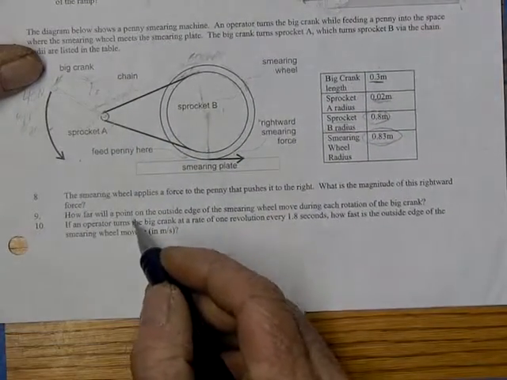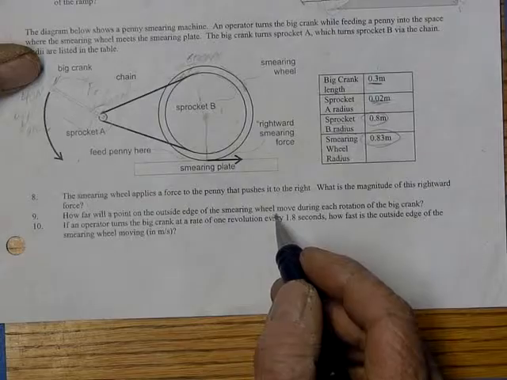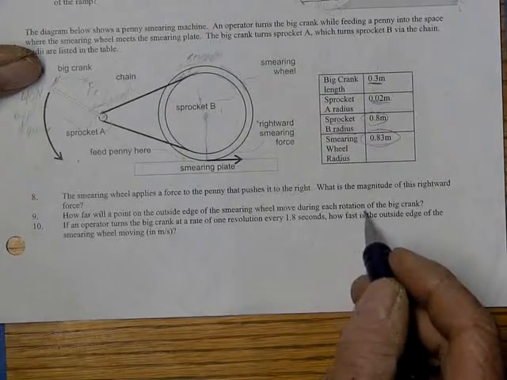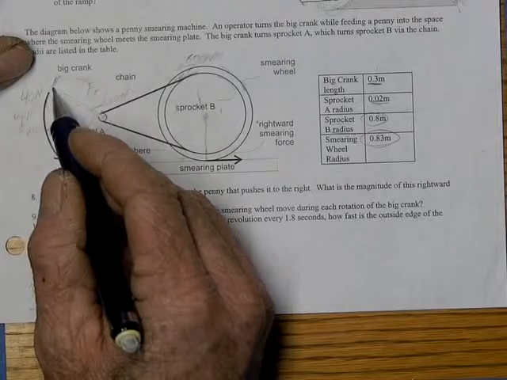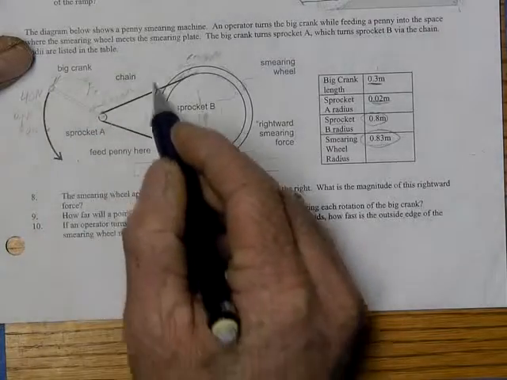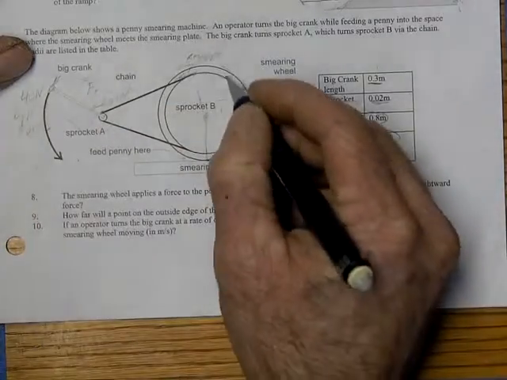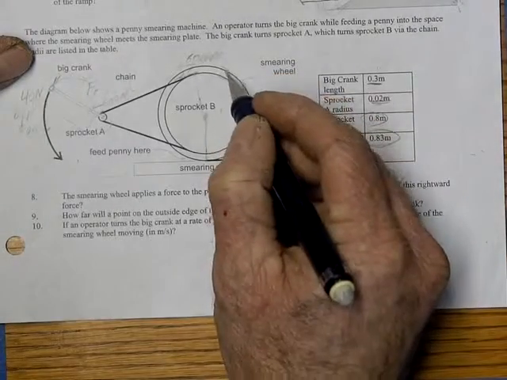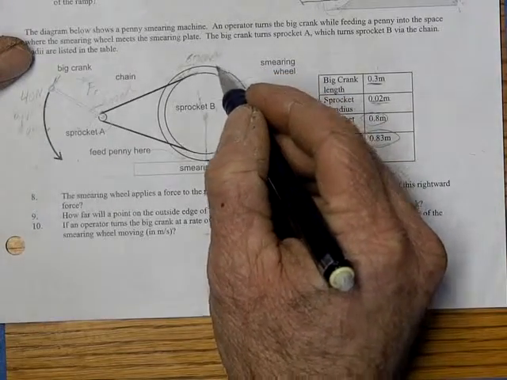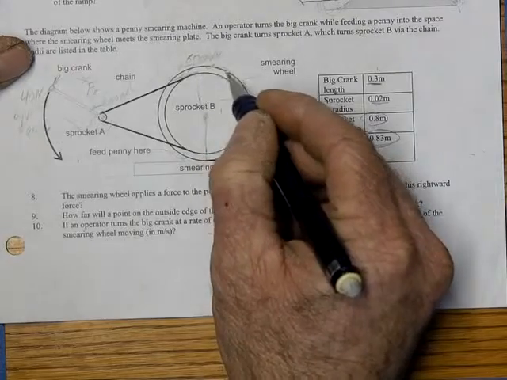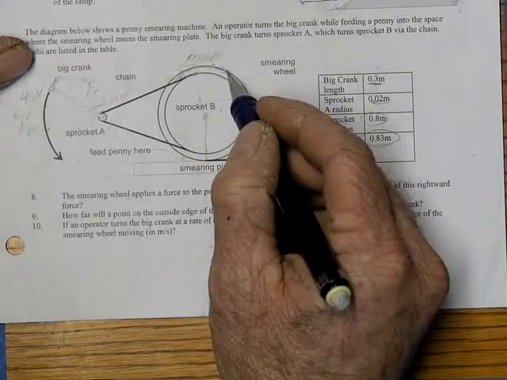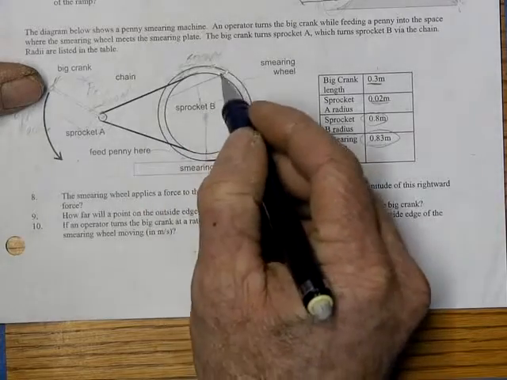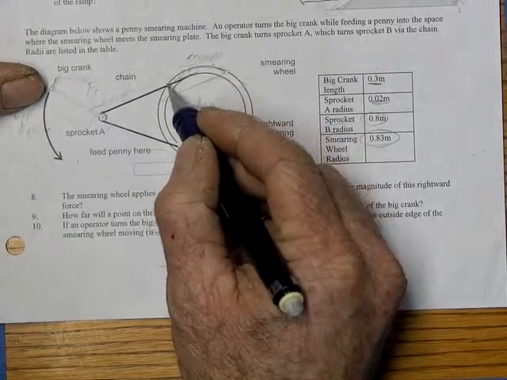Number 9 asks, how far will a point on the outside edge of the smearing wheel move during each rotation of the big crank? What that means is, as someone turns the crank from here all the way around and back to there, if you follow a point right there on the edge of the smearing wheel, how far is it going to go? Is it going to move this far? Is it going to move this far? And these distances need to be measured not as a straight line, but actually how far does it move through space.